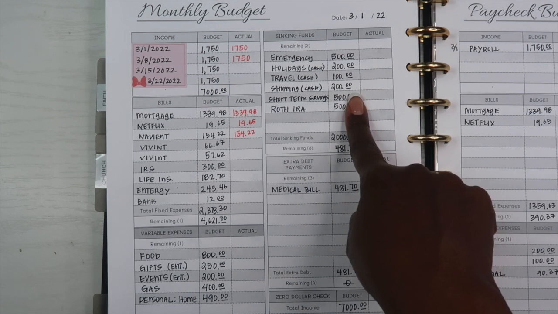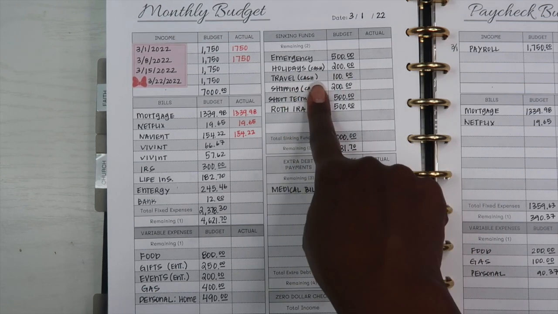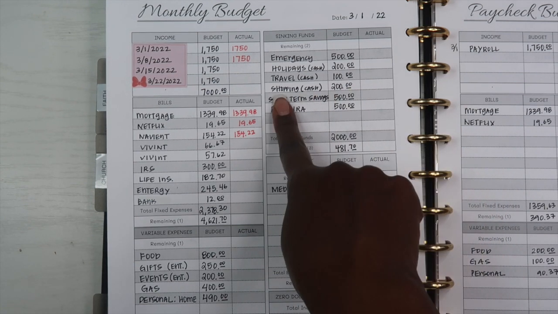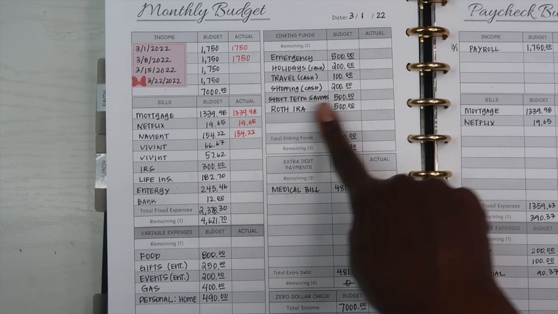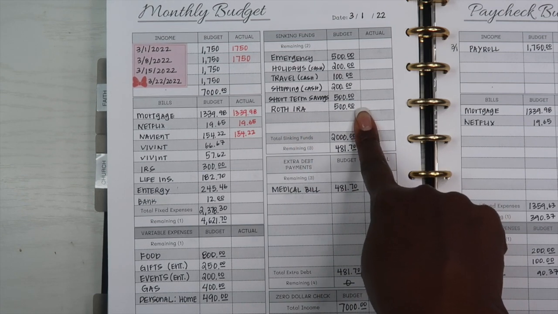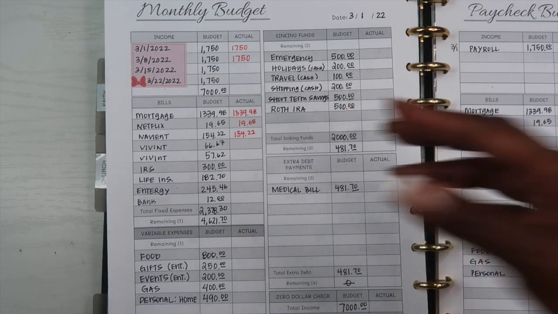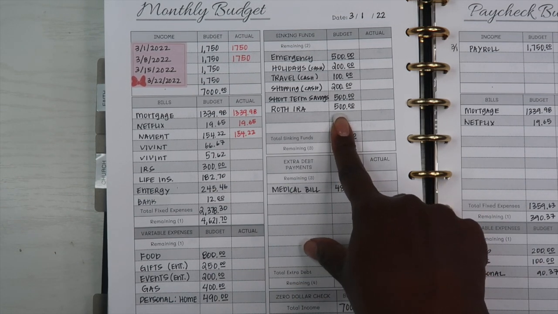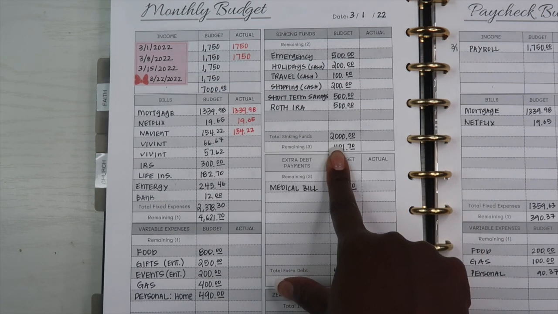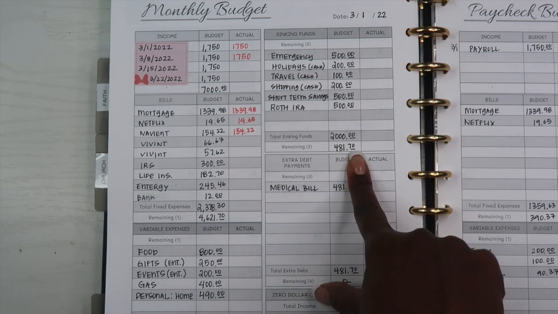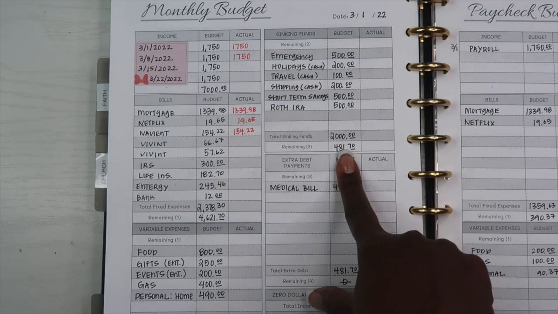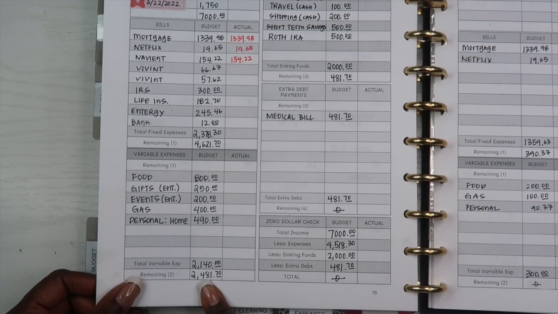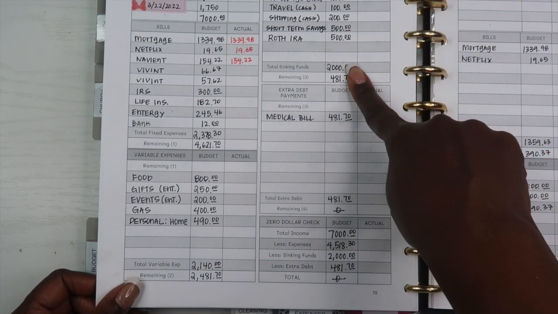And then I have my cash sinking funds for holidays, travel, and shopping. And each one of those is getting a certain amount. And then I have my short-term savings for $500 and my investing account for $500 because we have a goal of investing at least $500 a month to get to $6,000 for the year. Total sinking funds is $2,000, and that leaves us with a remaining balance of $481.70 because it's the $2,481.70 here minus the $2,000.